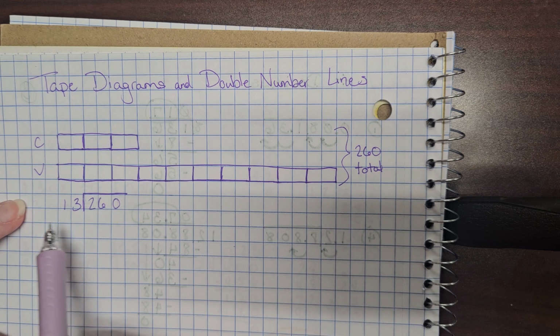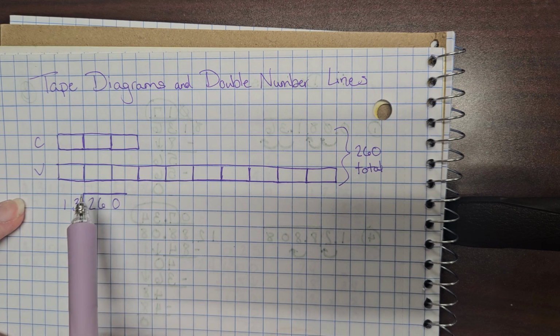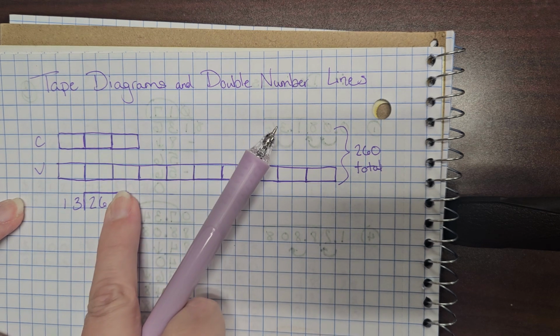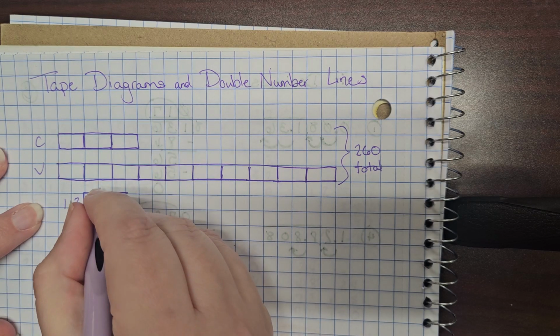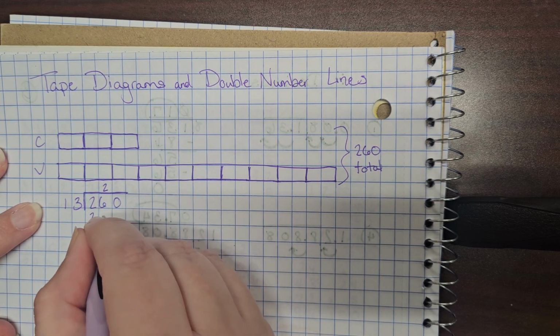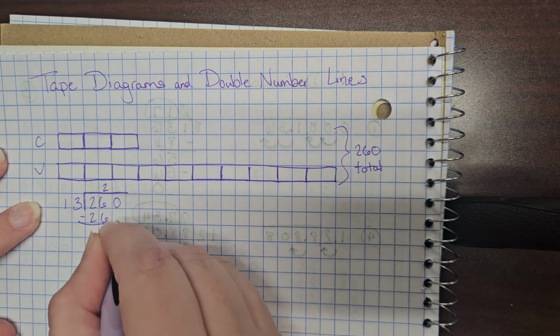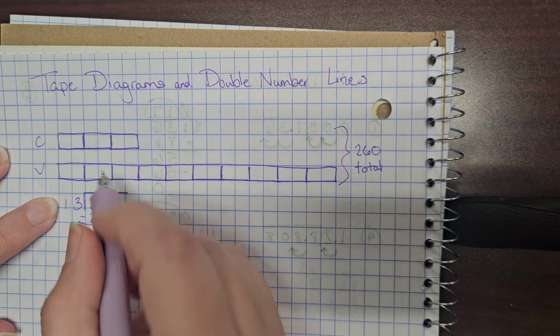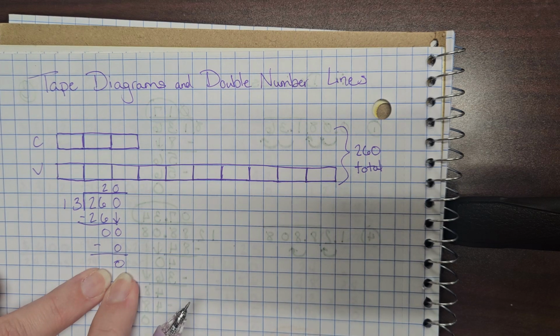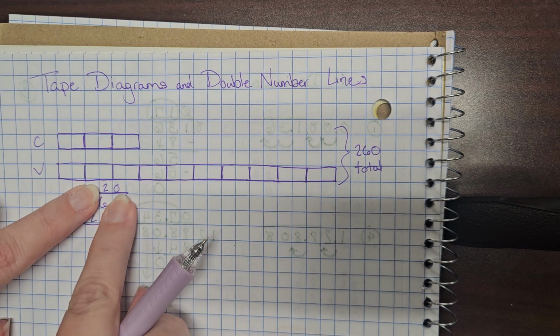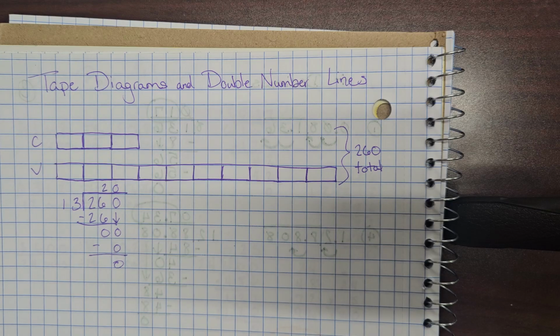I don't know my 13s super well, but I do know that if I have 2 13s, I can get 26. Now this says 260, but if I do 13 times 2, I get 26. Bring down the 0. 13 times 0 gives me 0. So I have no remainder and no other numbers to pull down. My quotient is 20.